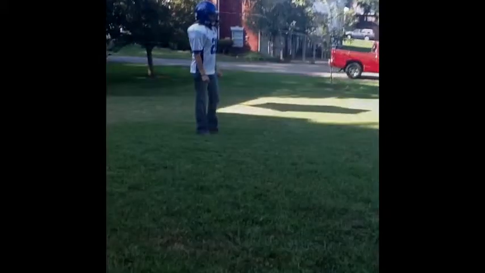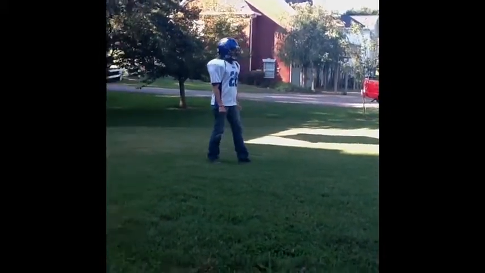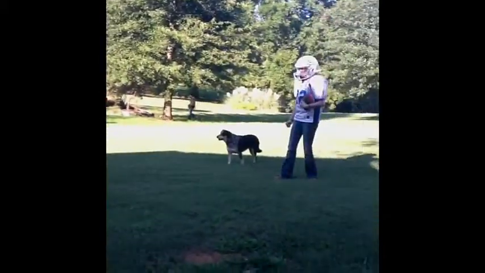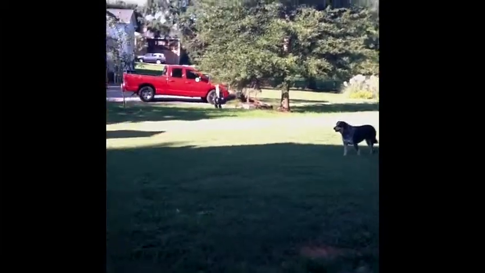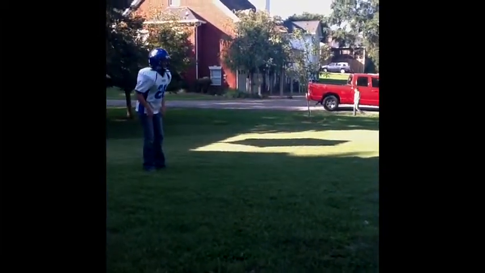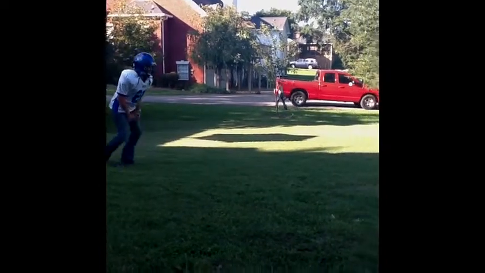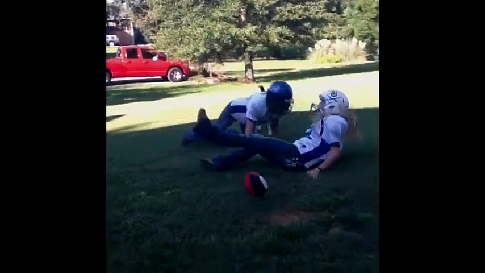There we go. Okay, we're going to see some real hitting now. We have Amy Watkins and Emma Williams. Emma's going to be running the ball, and they're going to hit. Ready, set, go.